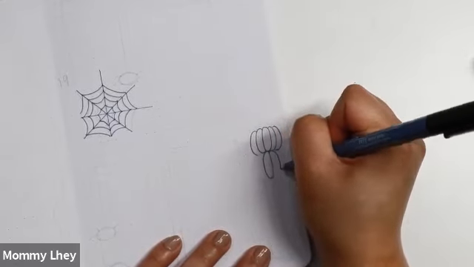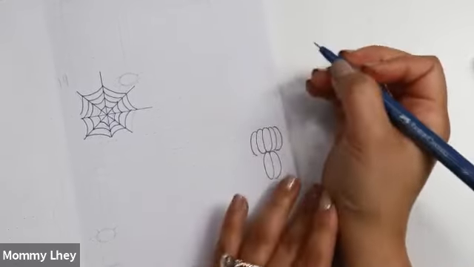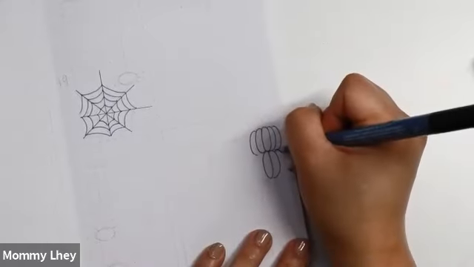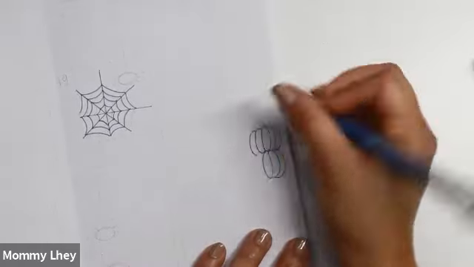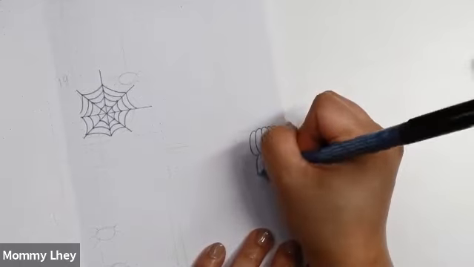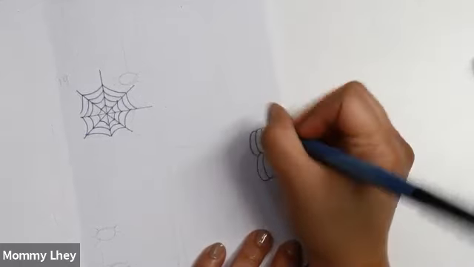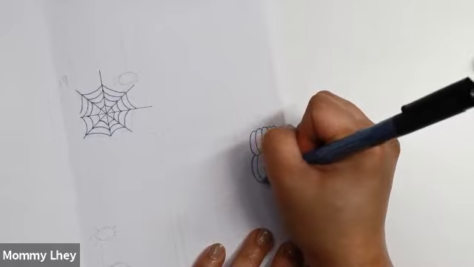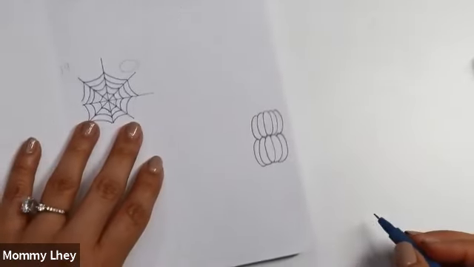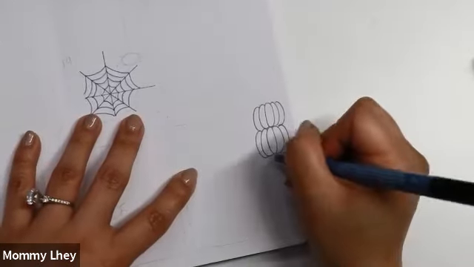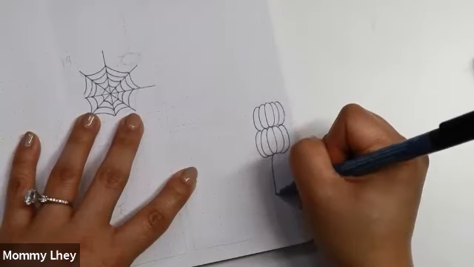Pumpkin. This is much better already, just moving my notebook. There. I'm going to do the last.